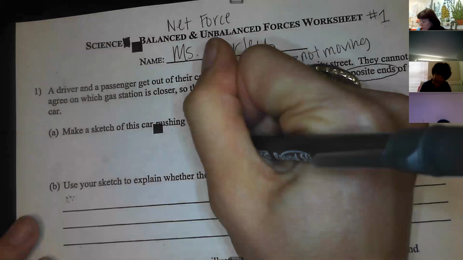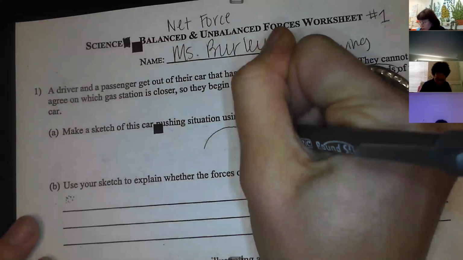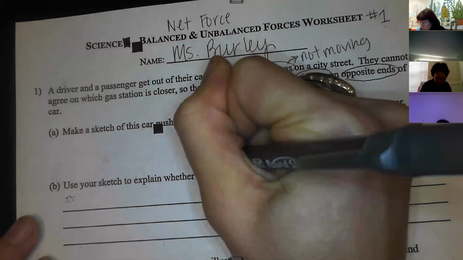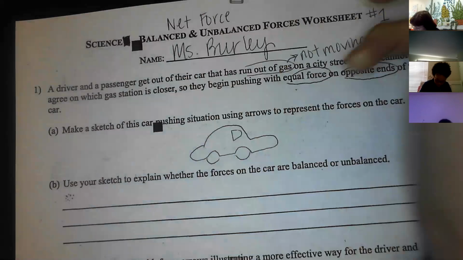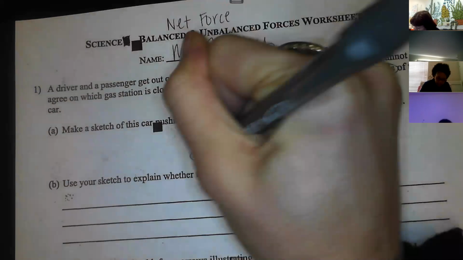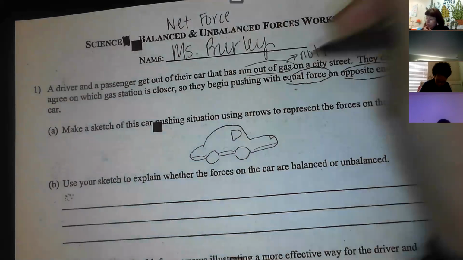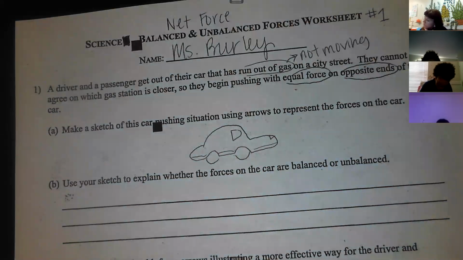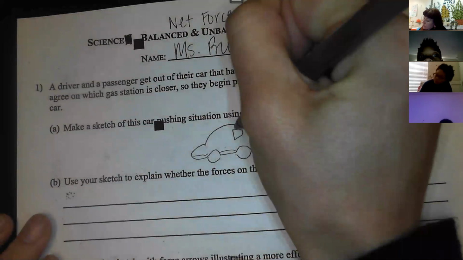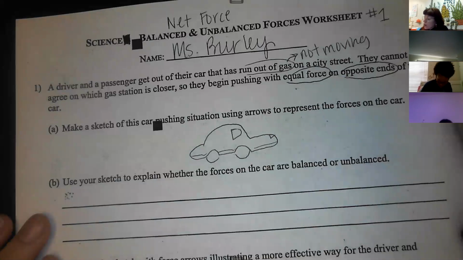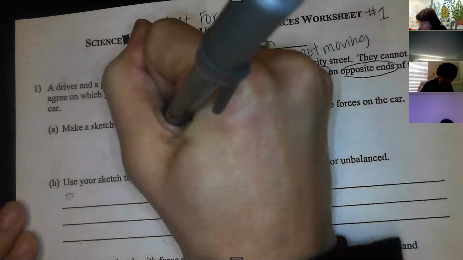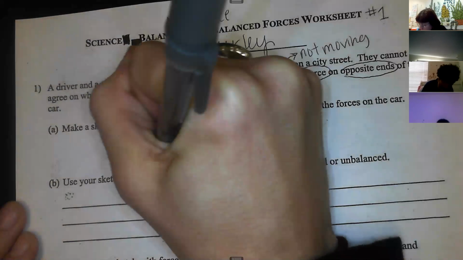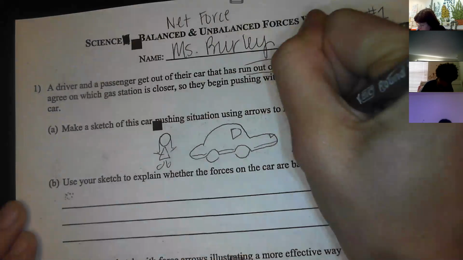First, let's draw our car. It's got a really big bumper. Beep, beep. That's my car. It kind of looks like a dog. Whatever, man. I've done better, but it's what we got. So I've got opposite ends. So I'm going to draw one friend here and one friend here.